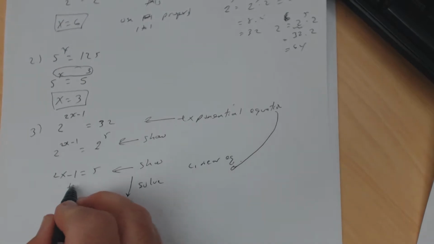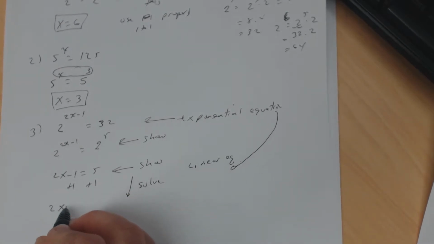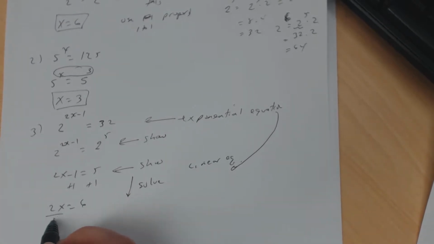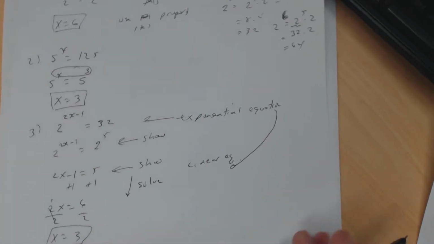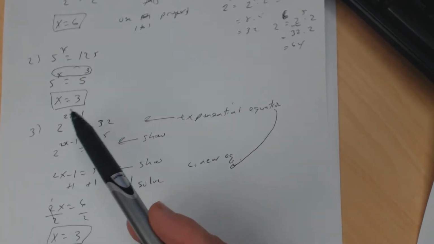We're going to add 1 to both sides, so I get 2x equals 6. Therefore, if I divide both sides by 2, I have my answer. The answer is 3, so x equals 3. And you can check it real quick. This is what you do.